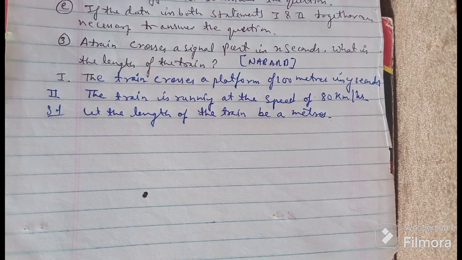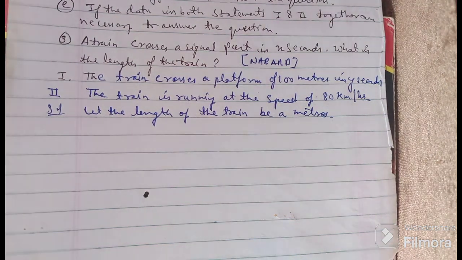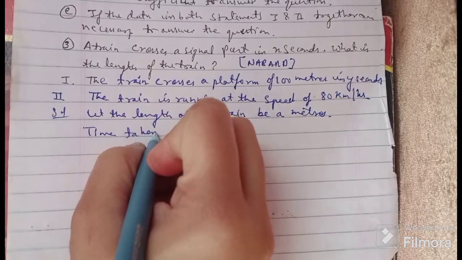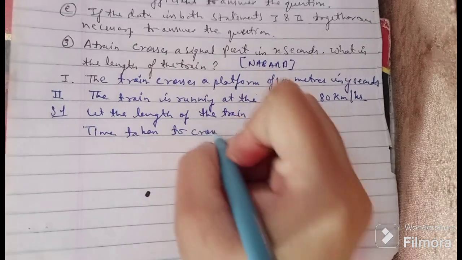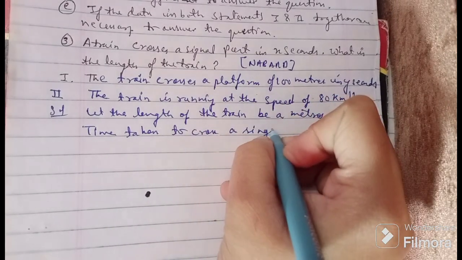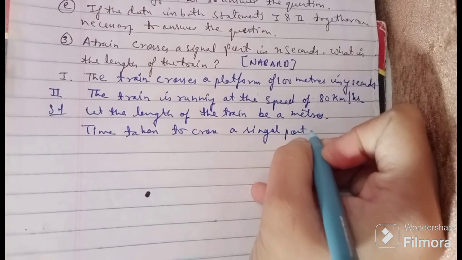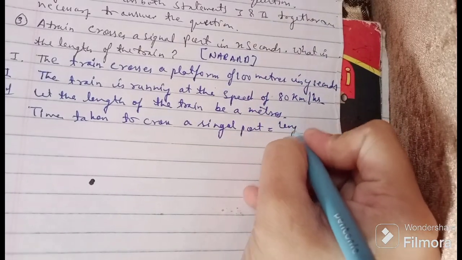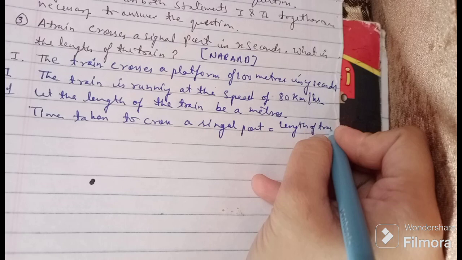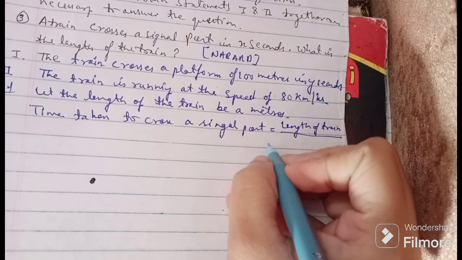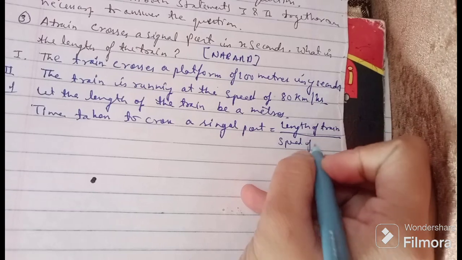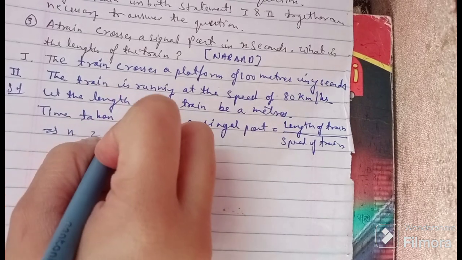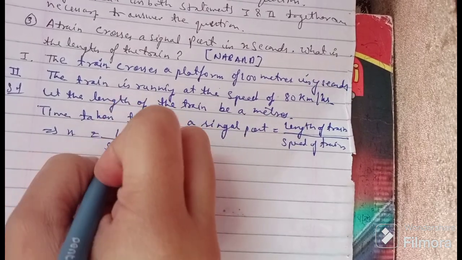Time taken to cross a signal post equals the length of the train upon the speed of the train, so x equals L upon speed.